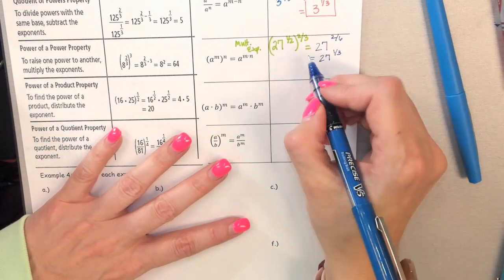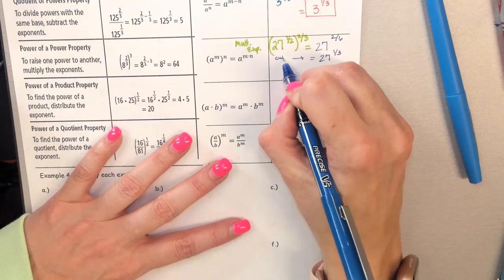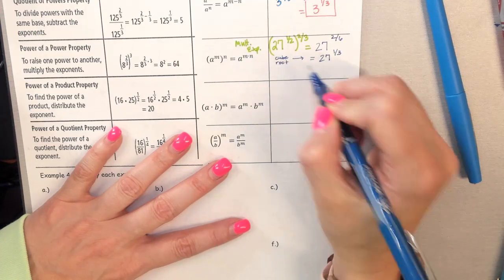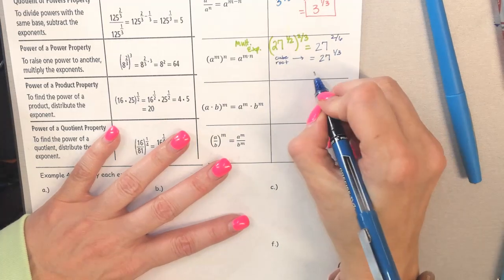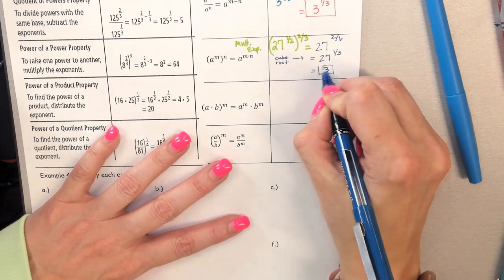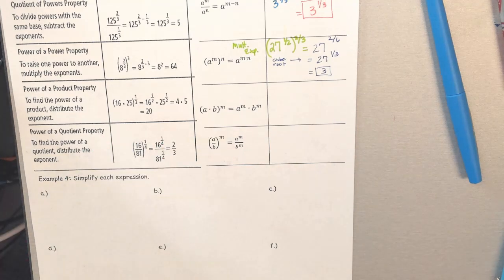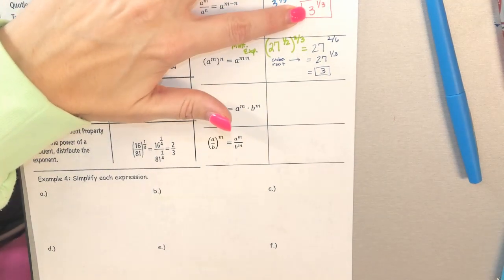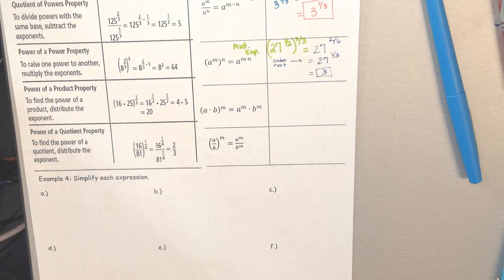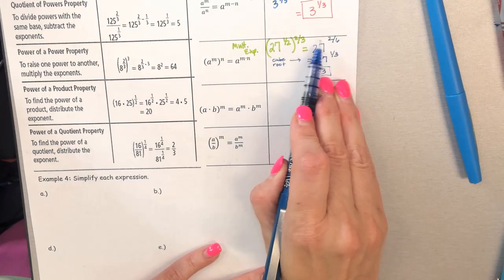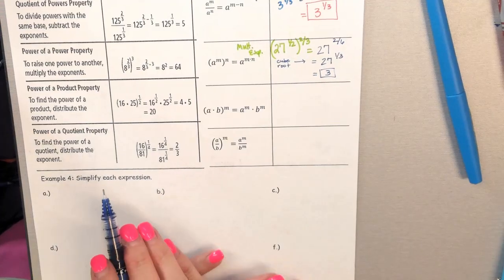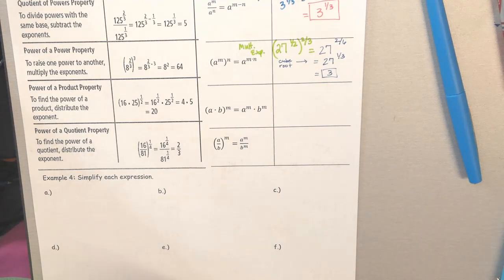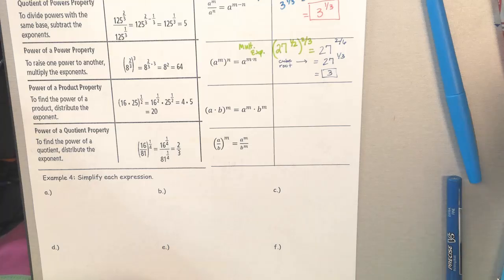Remember that the 1/3 is also the cube root, and for this one, 27, it's a perfect cube. What's the cube root of 27? 3. So we would simplify that if it's perfect. Okay, 3, the cube root of 3, that's not perfect, so you wouldn't have to worry about that. You multiply. So 1 times 2 will be 2, 2 times 3 will be 6. So you're just going to multiply your fractions together. So there is a lot of fraction review in here.